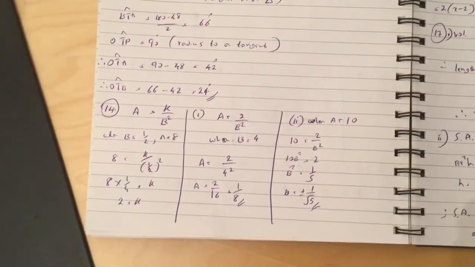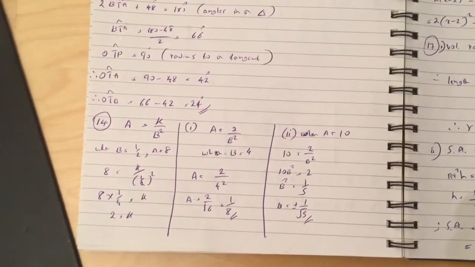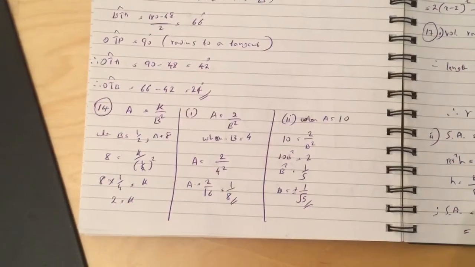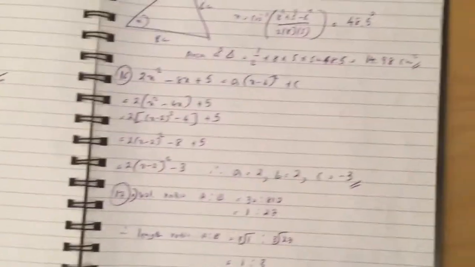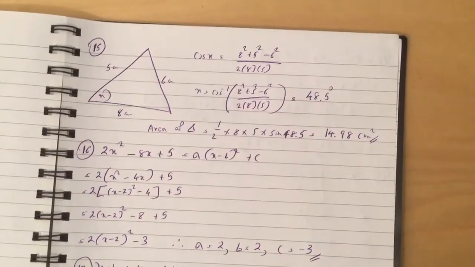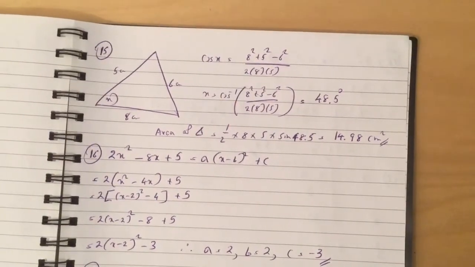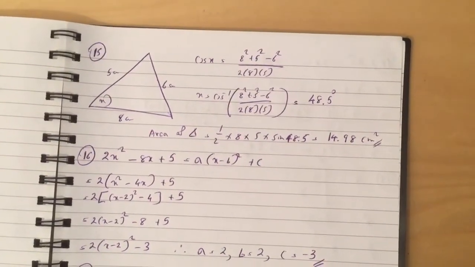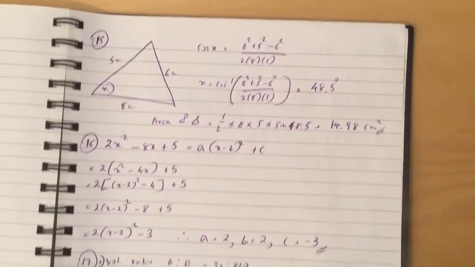So question 14 is a proportionality question, or direct variation. Okay, so this is the working out. And question 15. Use the cosine rule to find an angle. It doesn't matter which angle, you could find any angle, and then use the two sides either side of the angle to get the area. So I use this angle between 5 and 8.